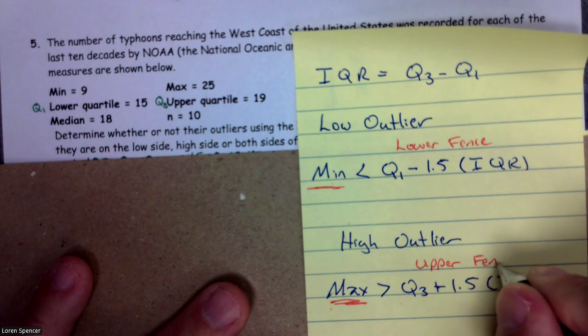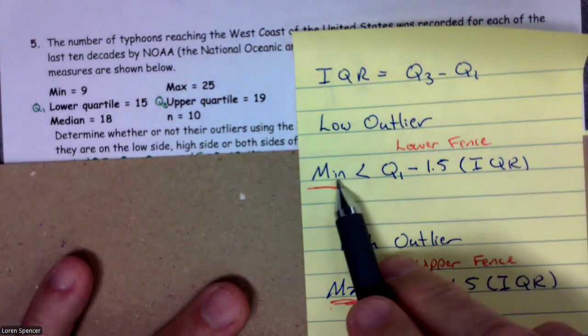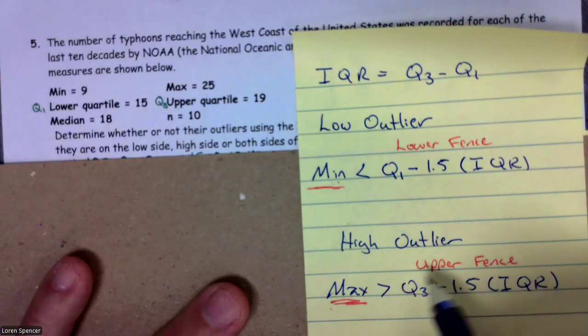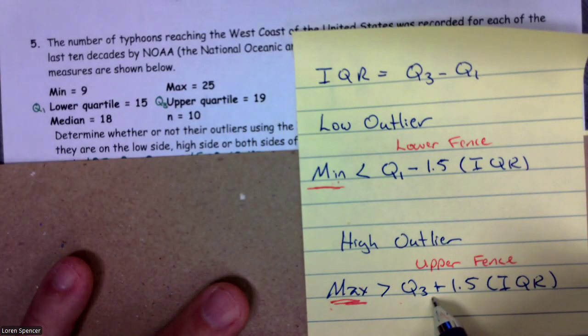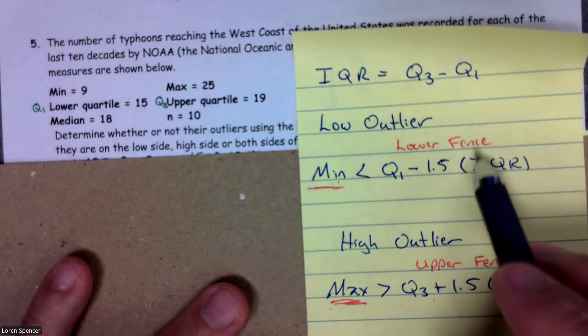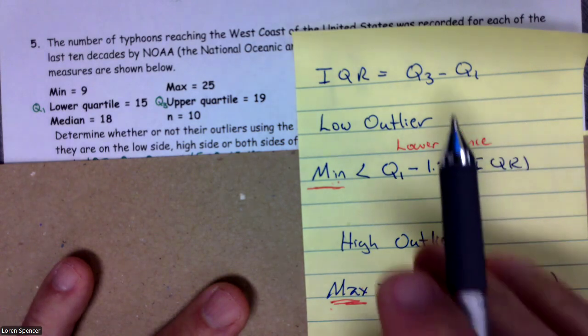So if our minimum value is smaller than a lower fence, we have outliers on the low side. If our maximum is greater than our upper fence, then we have outliers on the high side. And we have to use IQR for all of this, Q3 minus Q1.